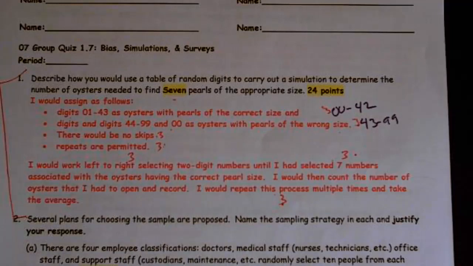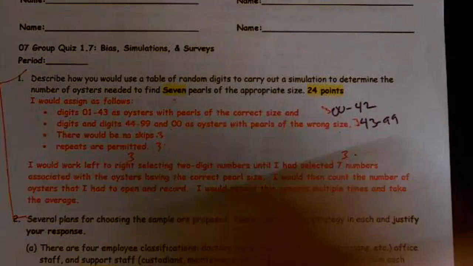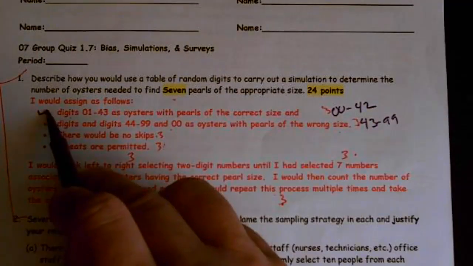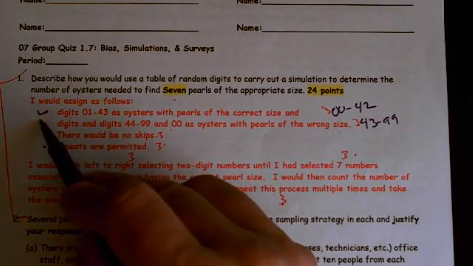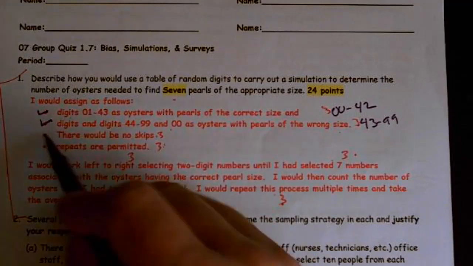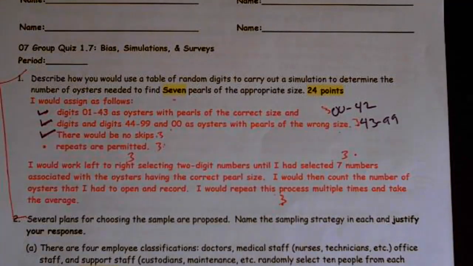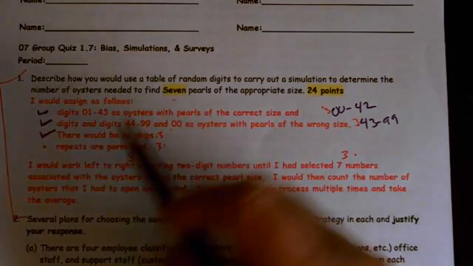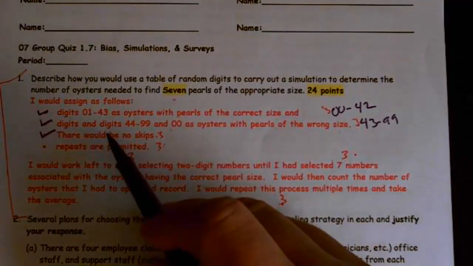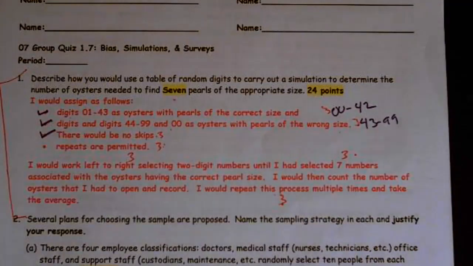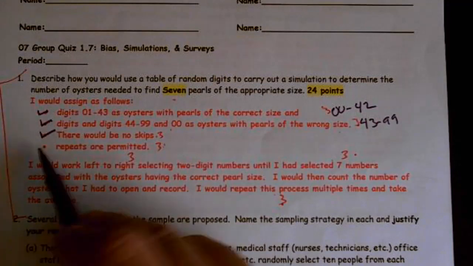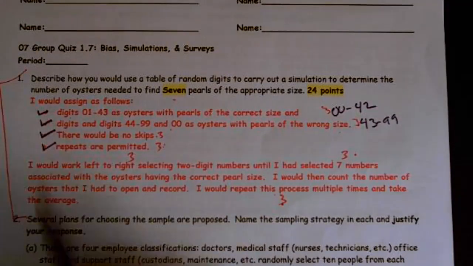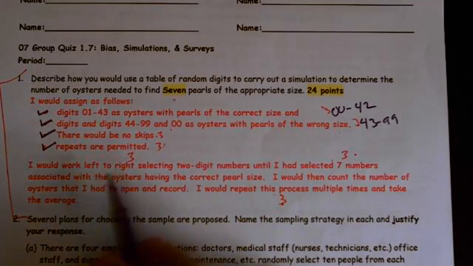So here's the way this was scored. It was supposed to be 24 points. We actually ended up giving you 3, but the initial assignment was worth 3 points. That was worth 3. 44 to 99, those that were the wrong size, were worth 3. No skips. And this was kind of tricky for people, but there really were no skips because we had oysters of the correct size and oysters of the wrong size, but we didn't have anything that wasn't an oyster. Everything is assigned, so we had no skips. Because we were working with percentages, repeats are permitted. So that's 4 things. Then working left to right, had to have that.